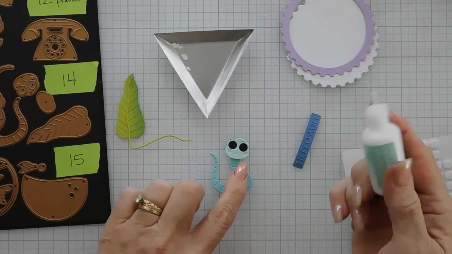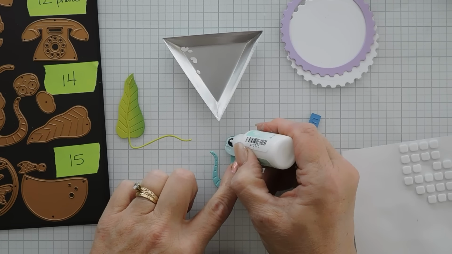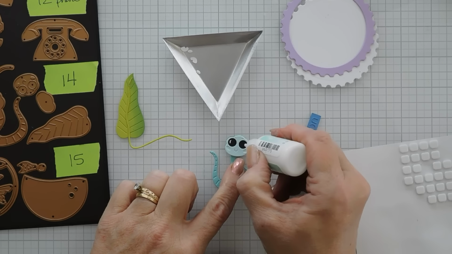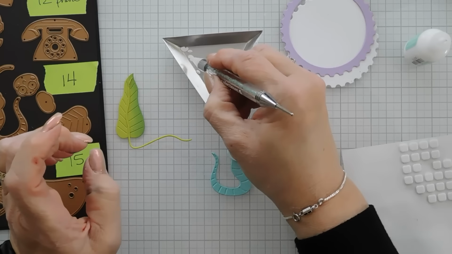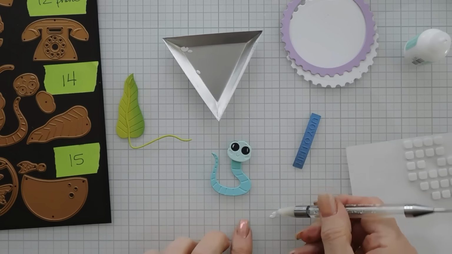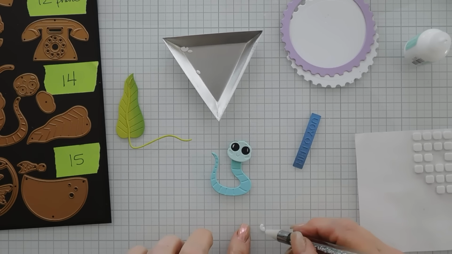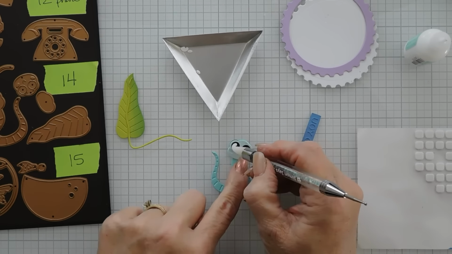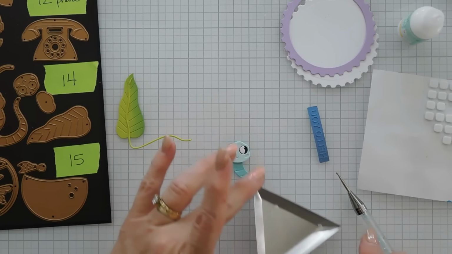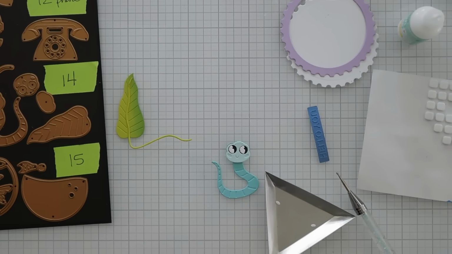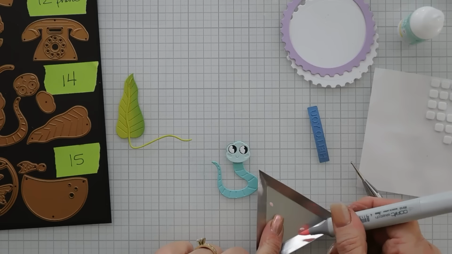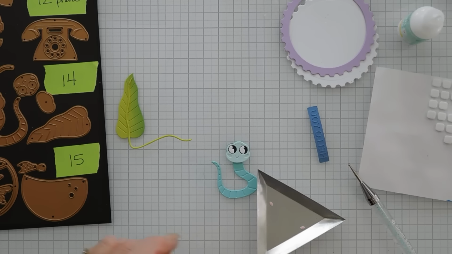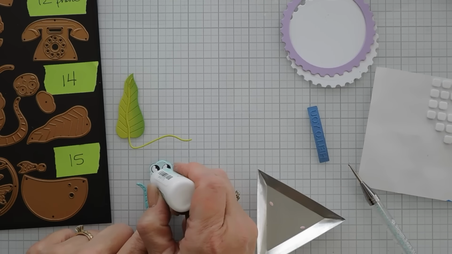Adorable. There are little accent pieces for the eyes that you need to add a little glue here and here. And we will add these. We also have the little cheeks here that, again, I'm going to use a pink Copic marker and just color these in. And then we will add our little cheeks.